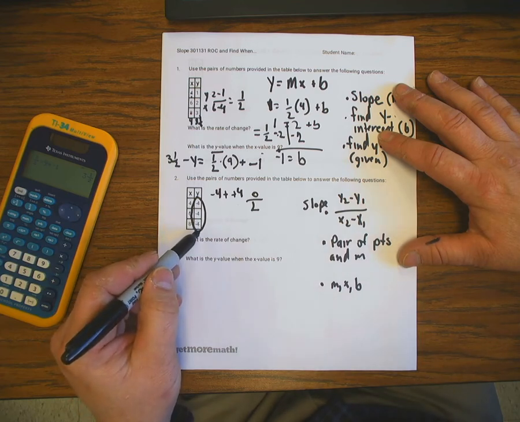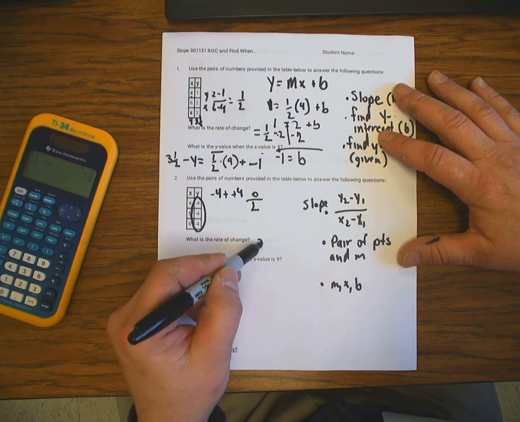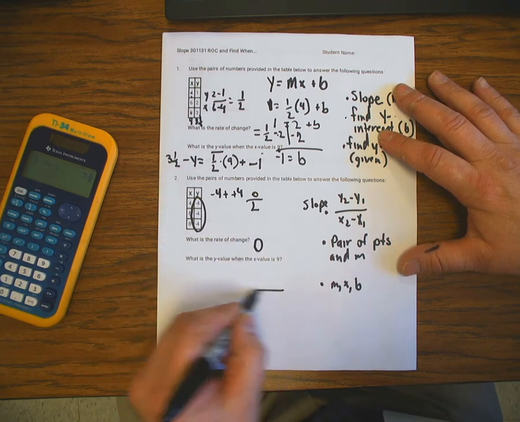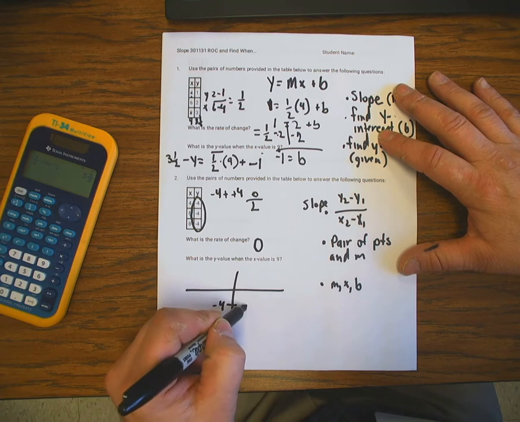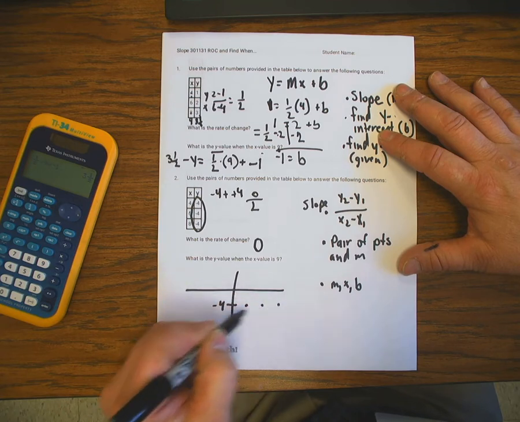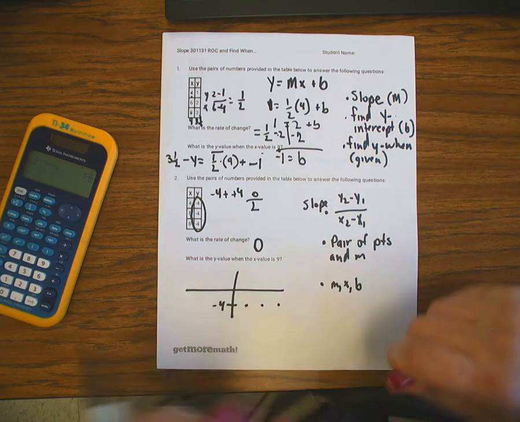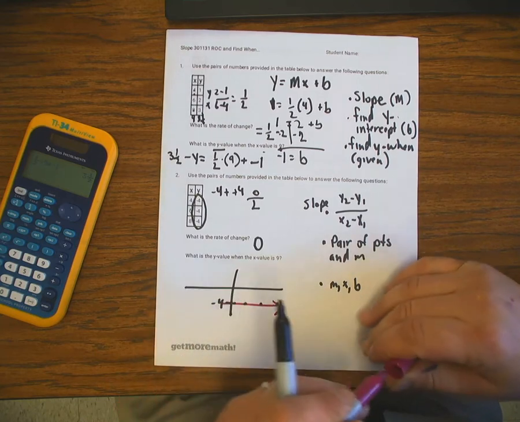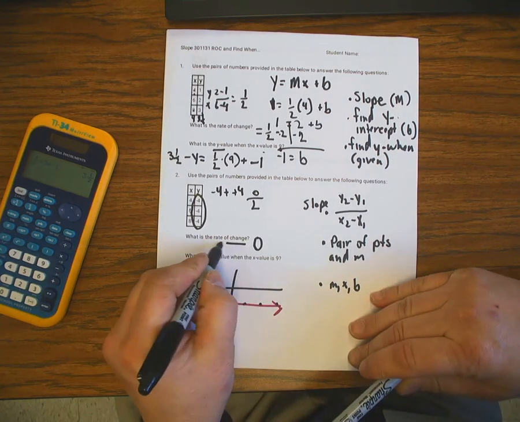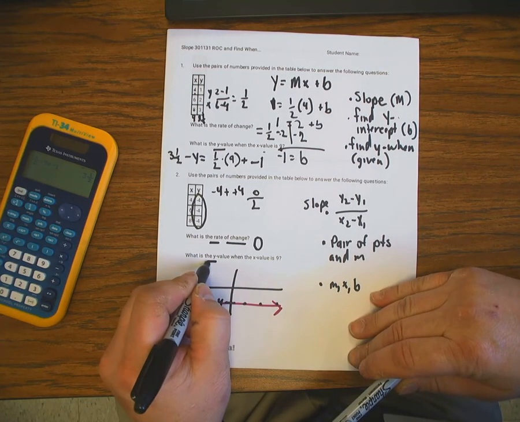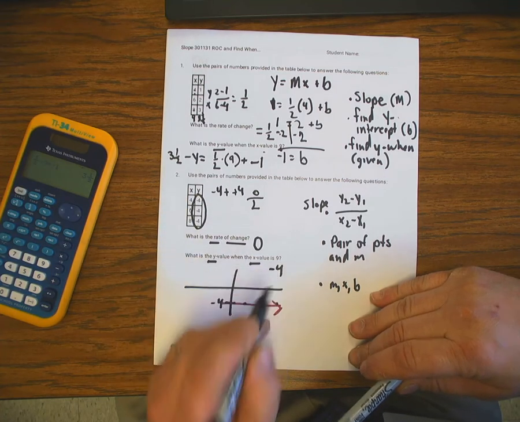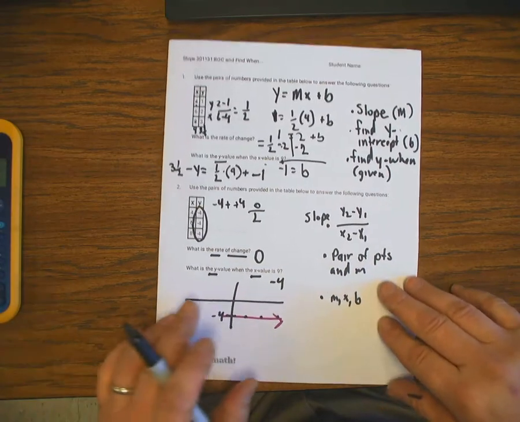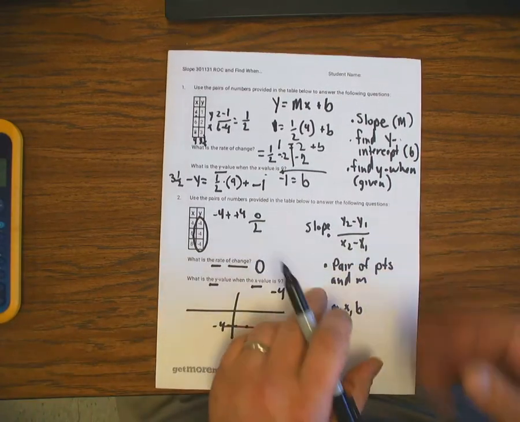When the y's are all negative 4s, the rate of change is 0, because we're creating a line where every y is negative 4. So we're creating a flat line. So if all the y's are the same, the rate of change is 0. And then what is the y value when the x is 9? Well, it's always going to be negative 4. Okay, so we've got to just recognize that.